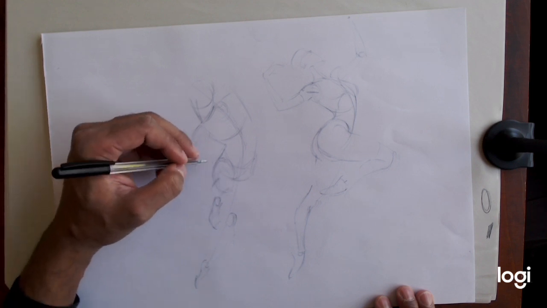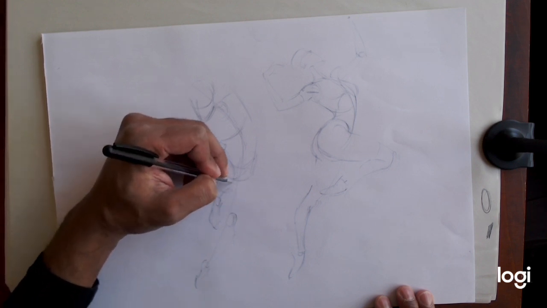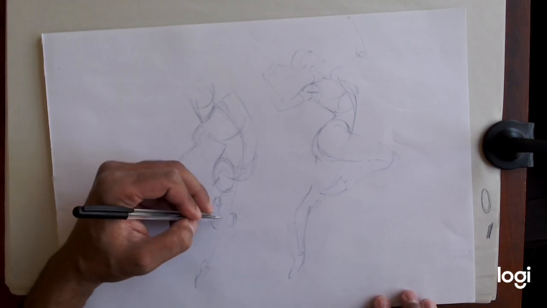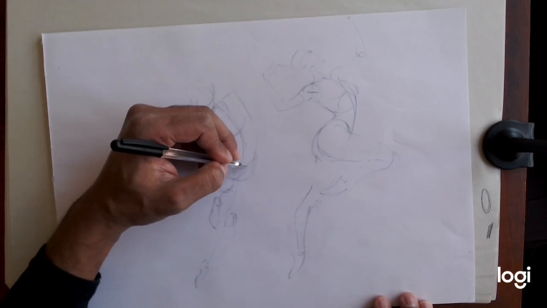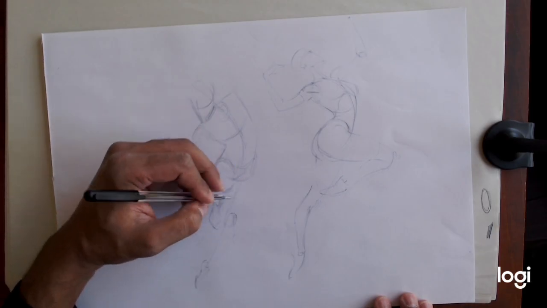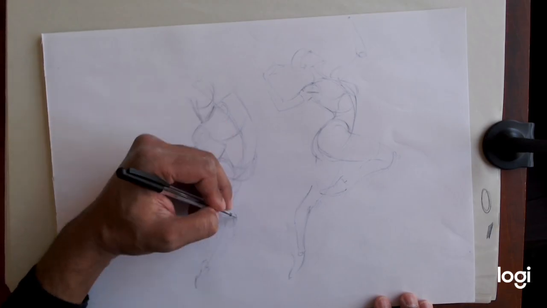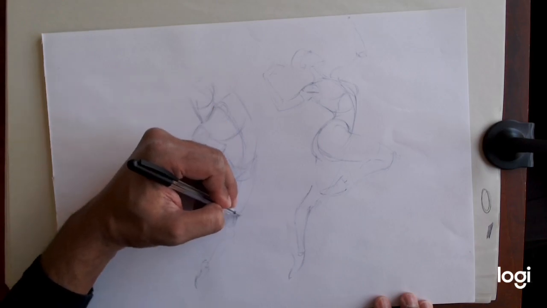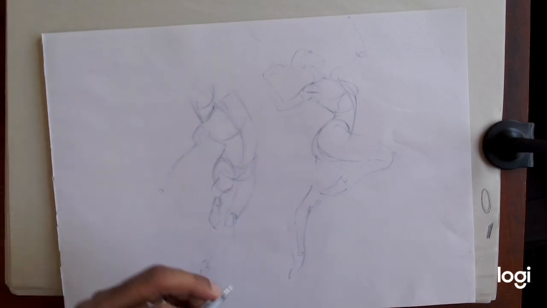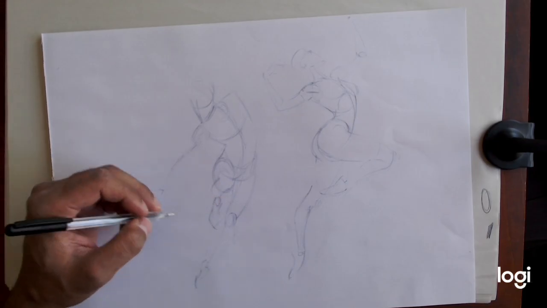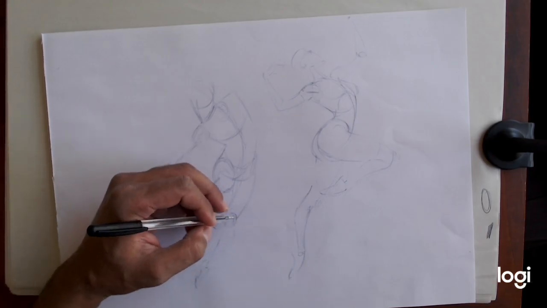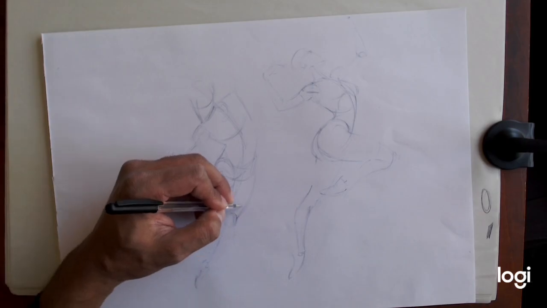I personally like to just take my time. Doesn't mean that I want to stifle the sketch or take a lot of time inserting detail or whatever.